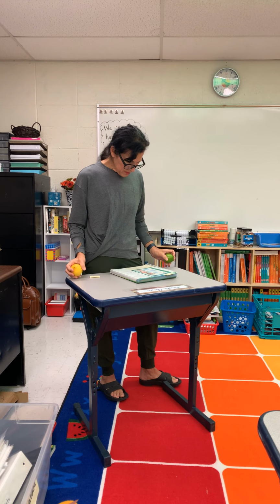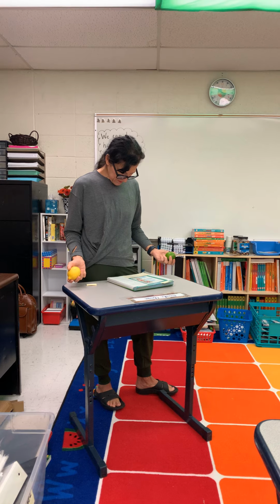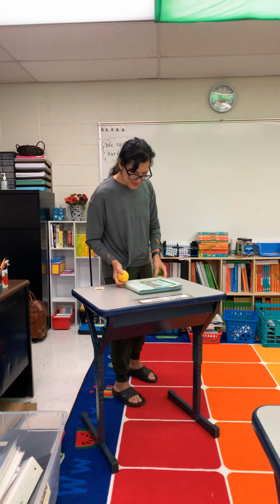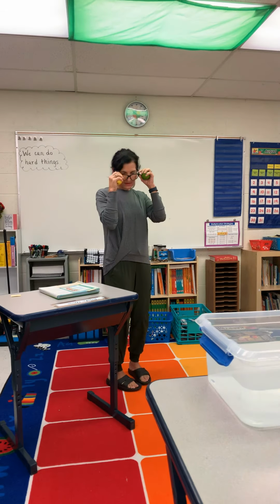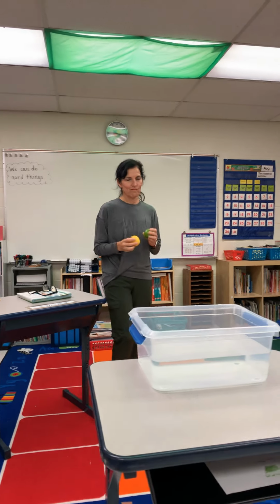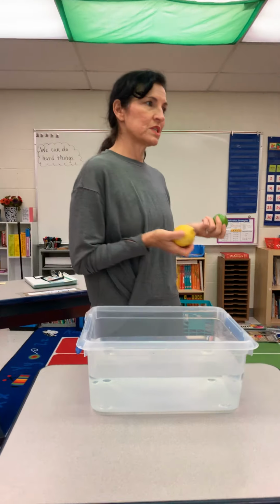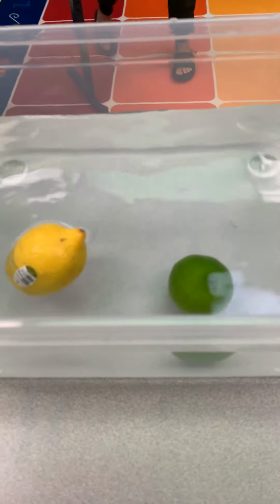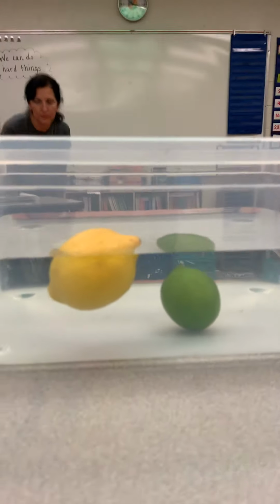So a claim can be made after you investigate. We're going to try this out and see what happens. I'm not sure if what the book says will happen is going to happen, so let's see what happens. Maybe back up and show the bottom too, so you can watch from the bottom.